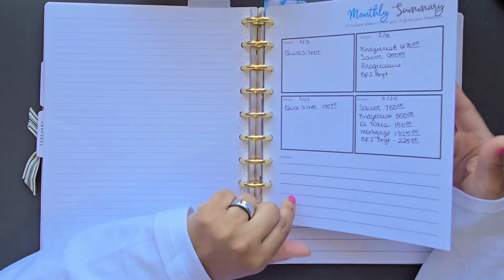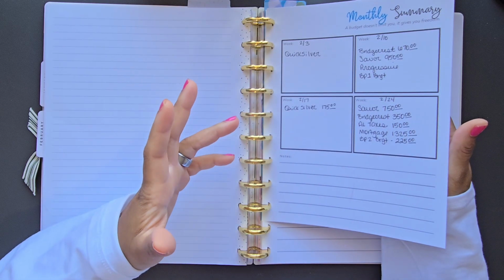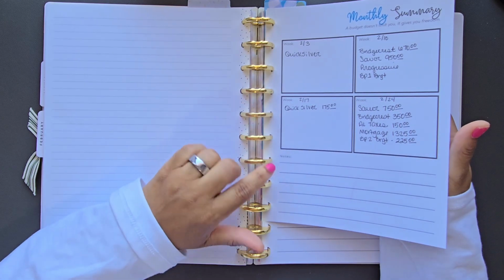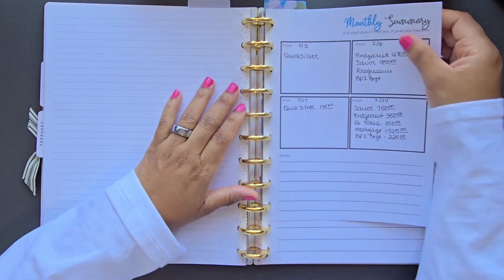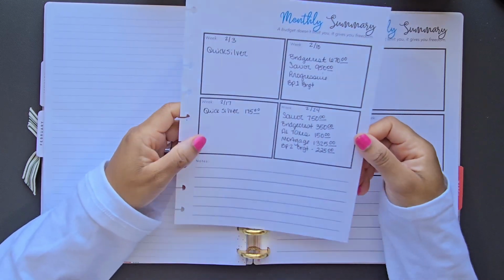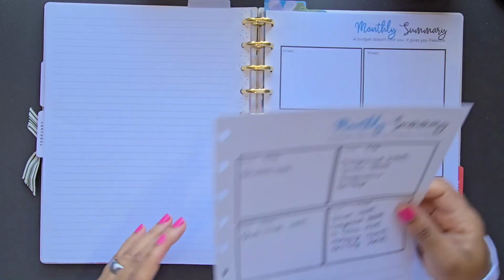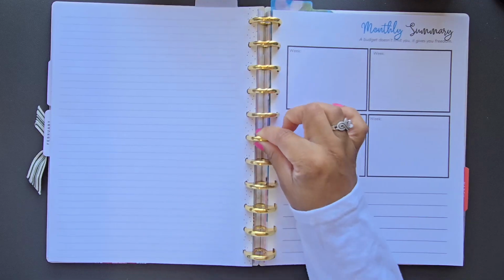I print this page on a classic size. I print it on a regular size piece of paper, then I cut it down to classic, so that I can take this out and transfer this to my whole life planner. That is the intent of this for me, because I don't keep this big budget planner on my desk. It's just too big. It's too cumbersome.